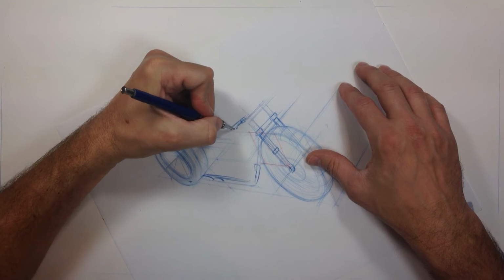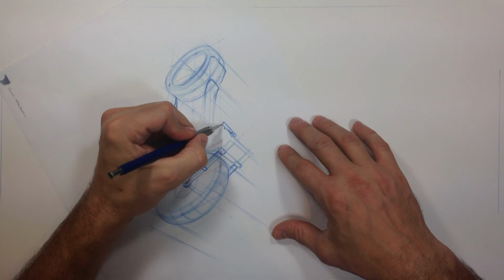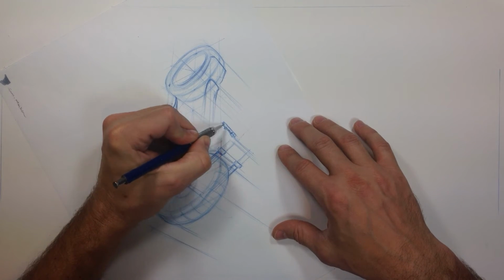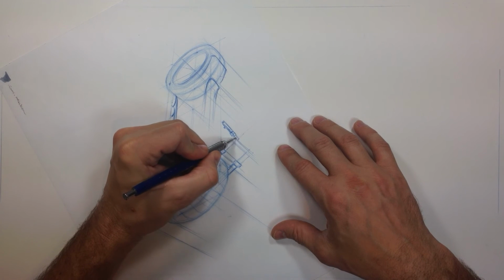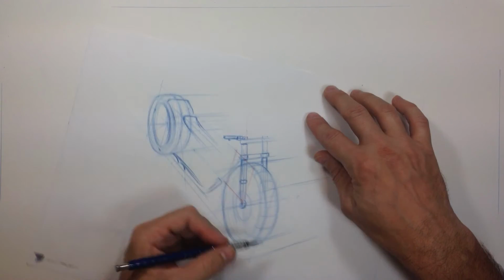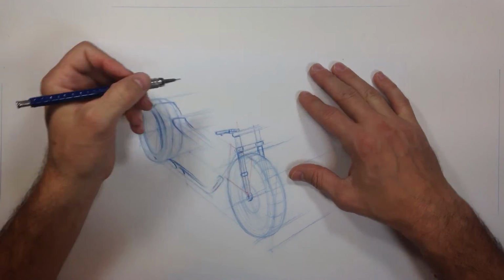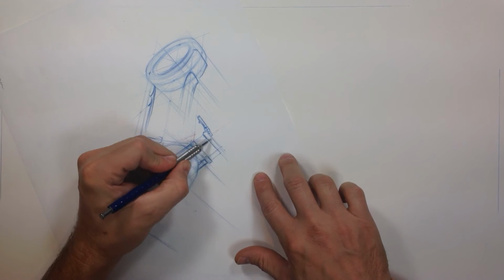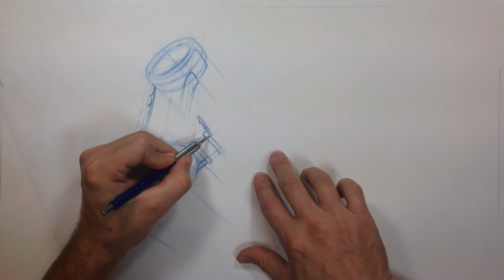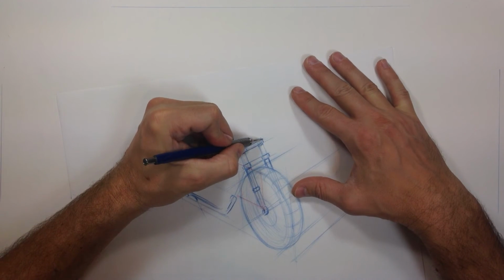And the front brake is the hand brake. Got my motorcycling and my bicycling kind of mixed up there a little bit. Alright, doesn't matter. What I do know is there's probably some pinch bolts, so I can start to give a suggestion of those things. And I'm going to go to the other side of the bike here, to the other side of the frame, and add that element there.